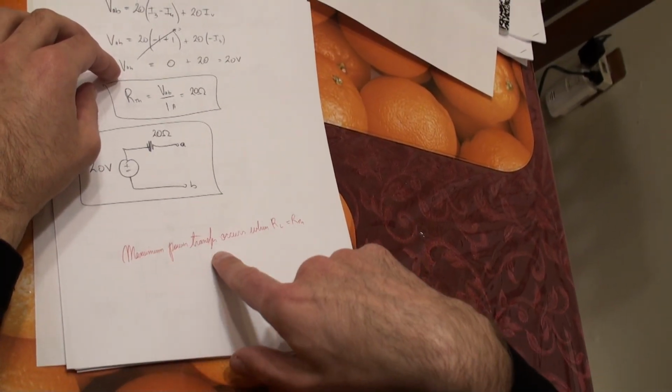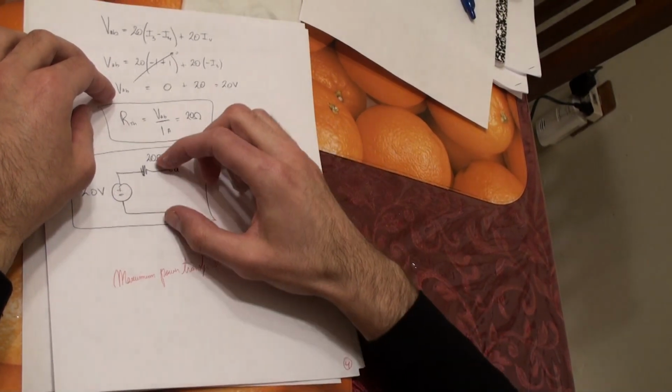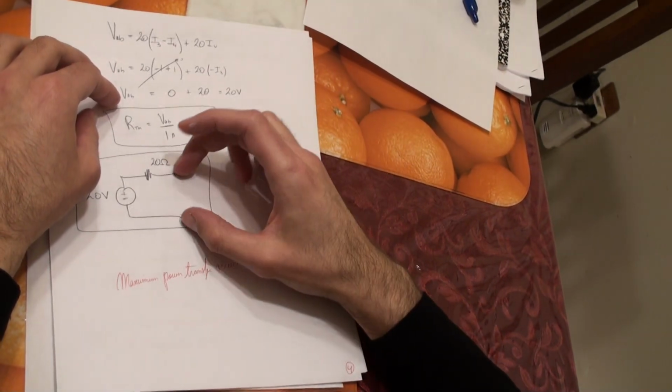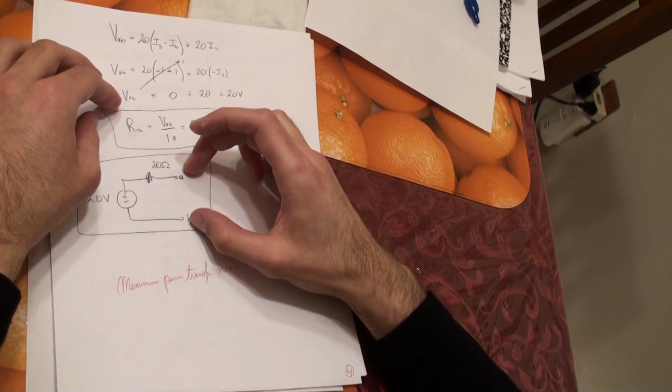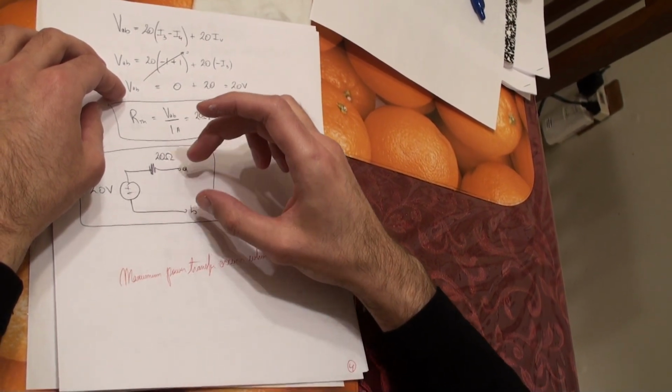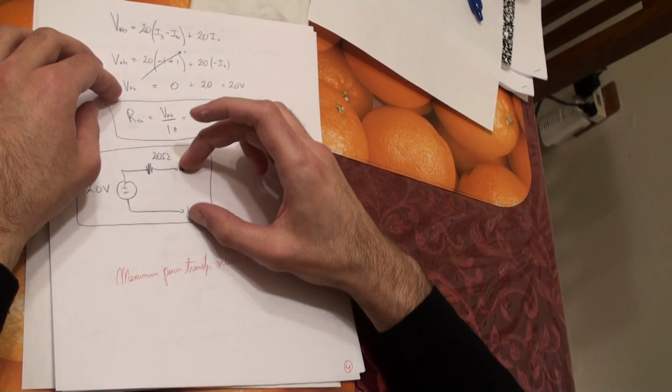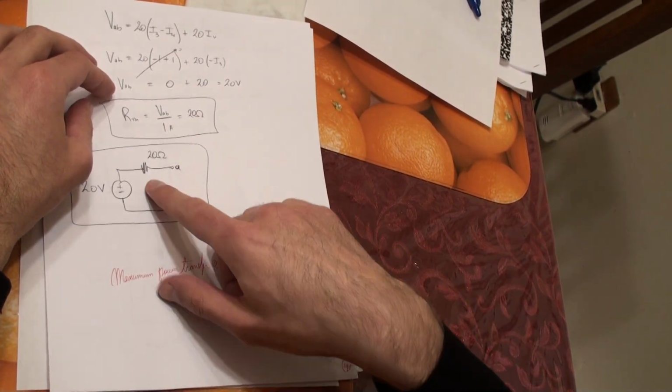Maximum power transfer occurs when, if I put a load here, and this is DC so we're putting a resistor, the value of the load, RL, is equal to Rthevenin.